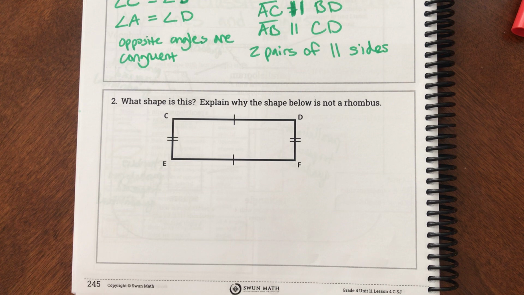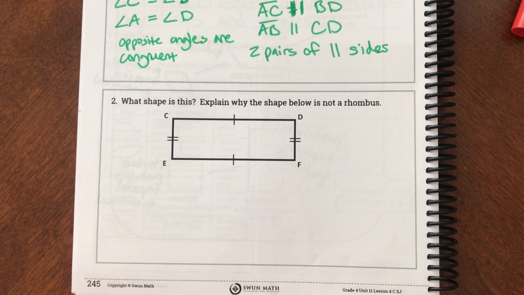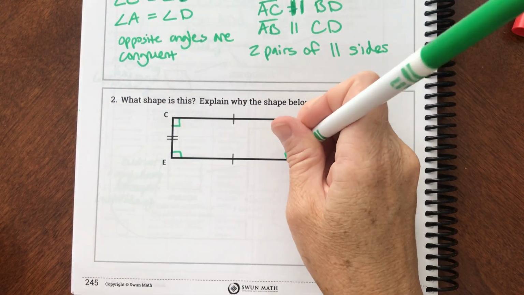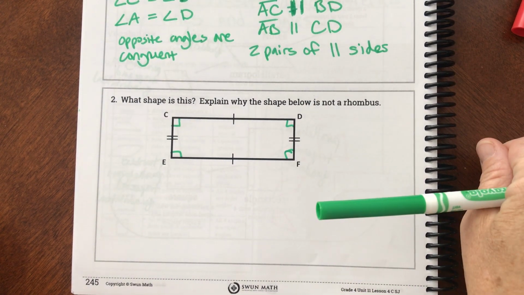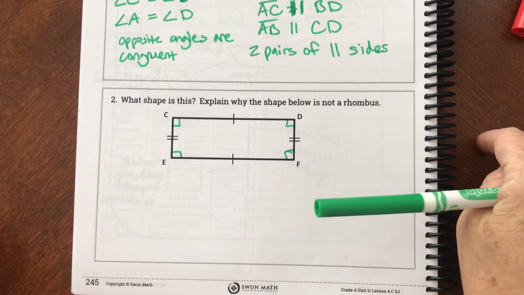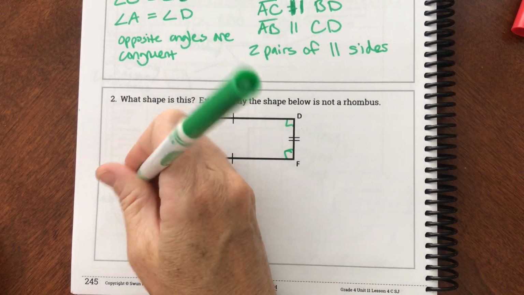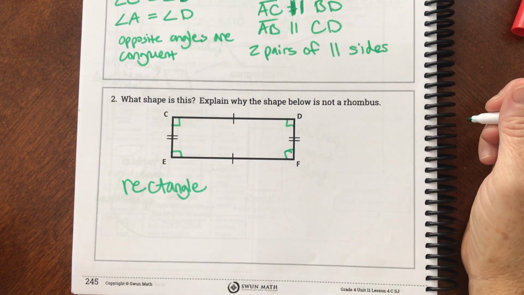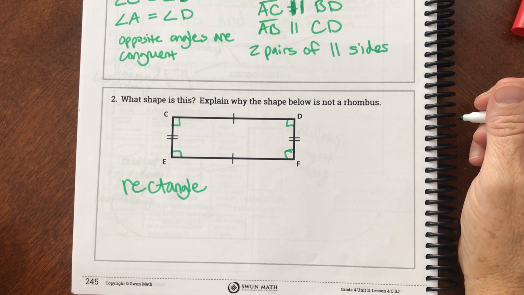What shape is this? Explain why the shape below is not a rhombus. Okay, well, there's only 2 shapes that have 4 right angles. The only 2 shapes that have right angles are squares or rectangles. And this is not a square because it doesn't have 4 equal sides. So I know this has to be a rectangle. Why is this not a rhombus? What was the rule of a rhombus that it's missing?